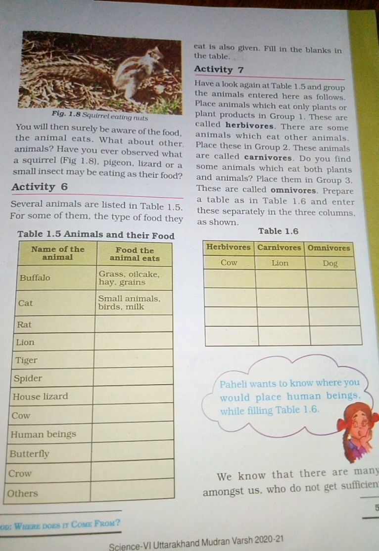Table 1.5 is here, animals and their food. According to the names of the animals given here and the food they eat, you can fill it in with a pencil only in your book.